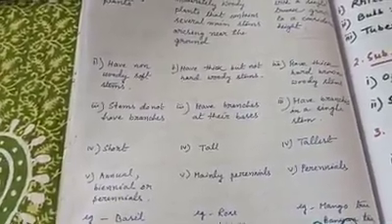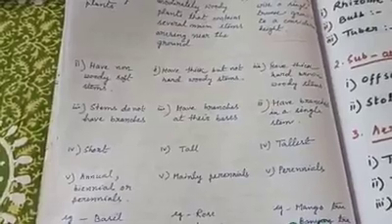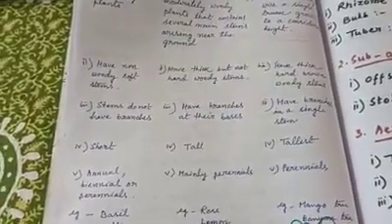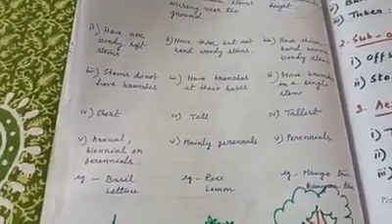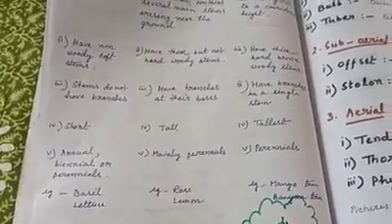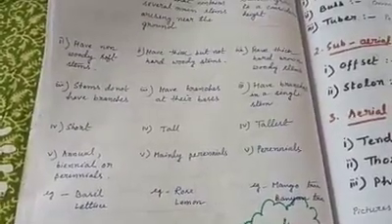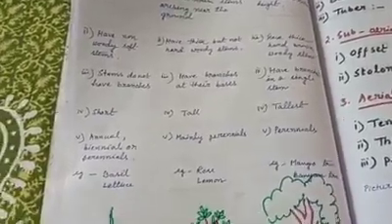Herbs may be annual, biennial, or perennial. Shrubs are mainly perennials, and trees are perennials. Examples of herbs are basil and lettuce, rose and lemon tree are shrubs, and mango tree and banyan tree are examples of trees.